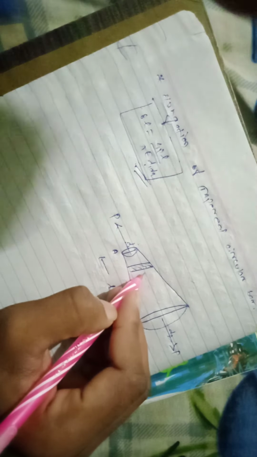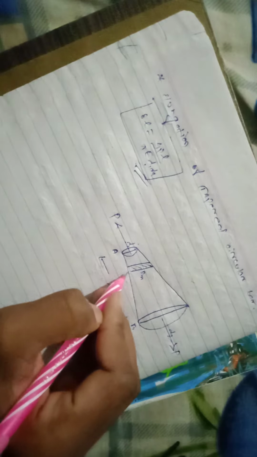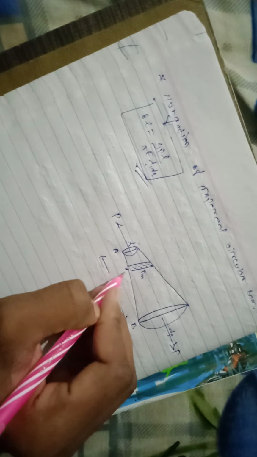Let's take a small section in between, anywhere between this section of the bar. I assumed there is a small section whose diameter is dx and its length is a small dx.